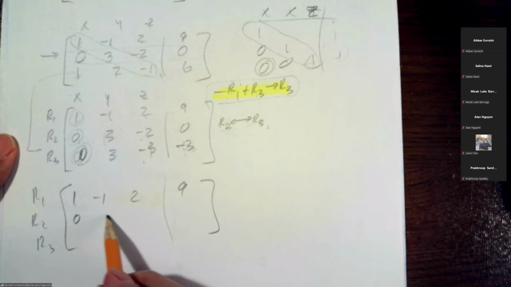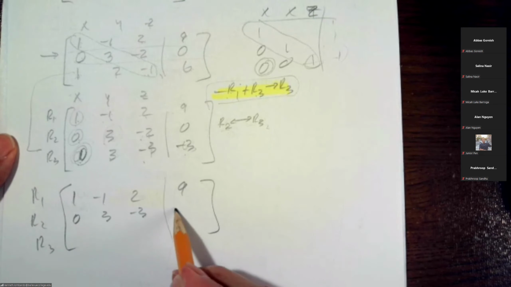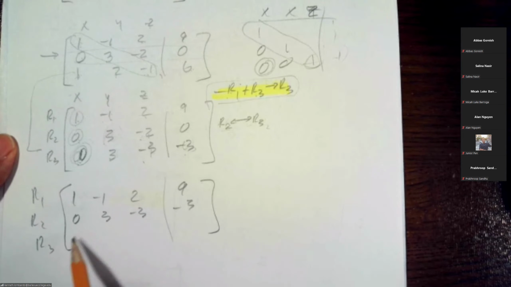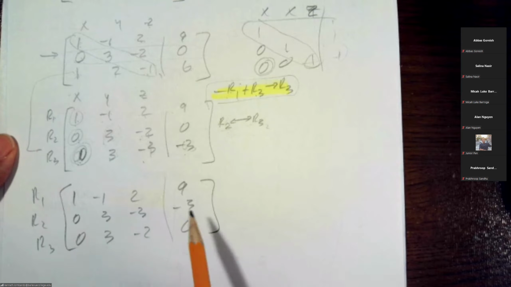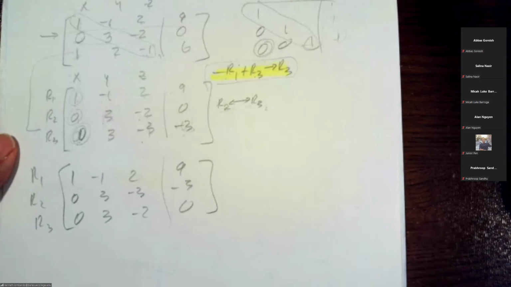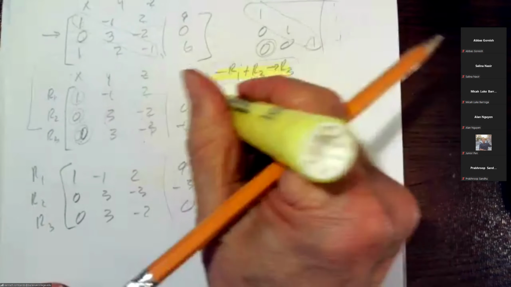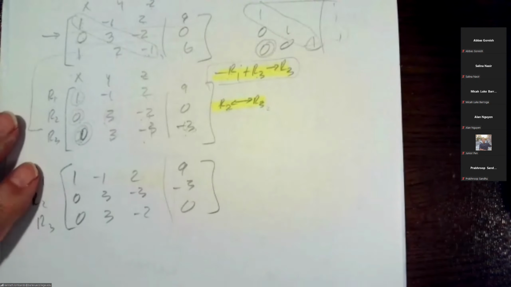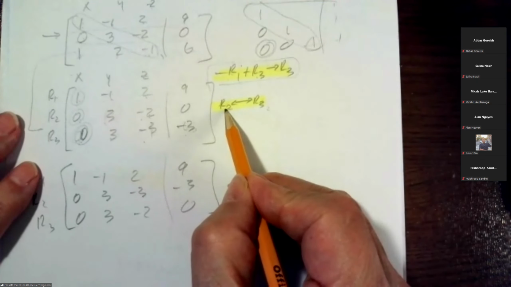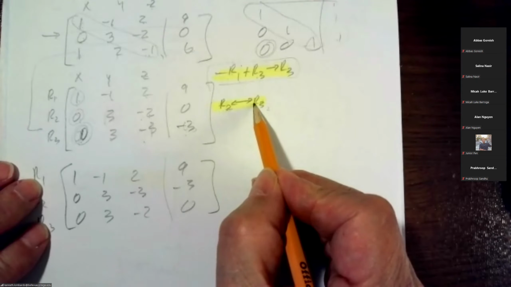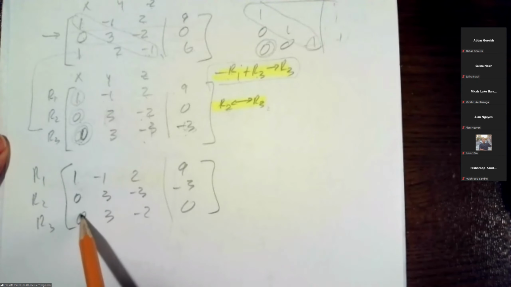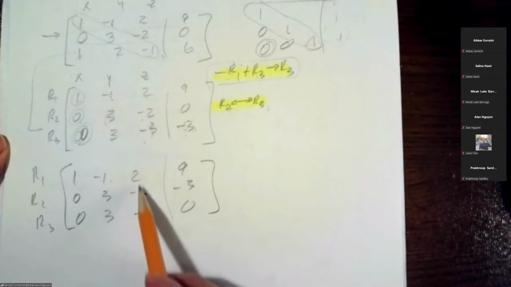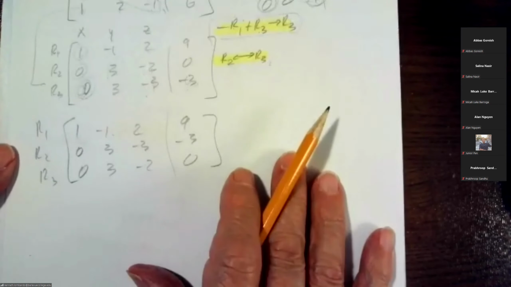So I'm going to put 0, 3, -3, -3, 0, 3, -2, and 0. So when I do this operation that says replace row 2 and swap it with row 3, we end up with 1, 0, 0, -1, 3, 3, 2, -3, and so forth.